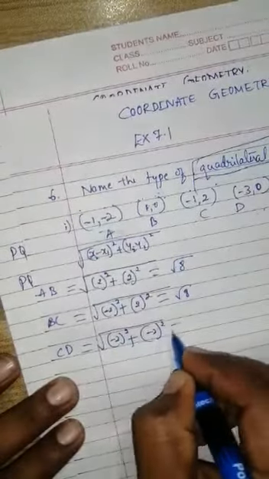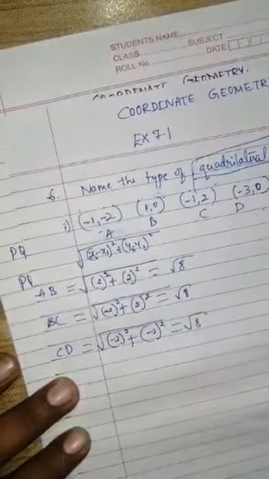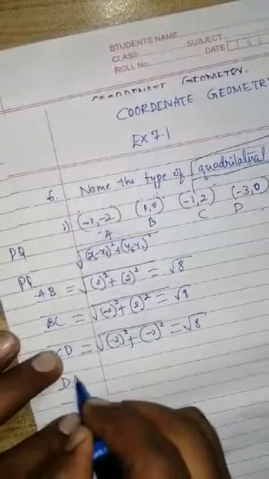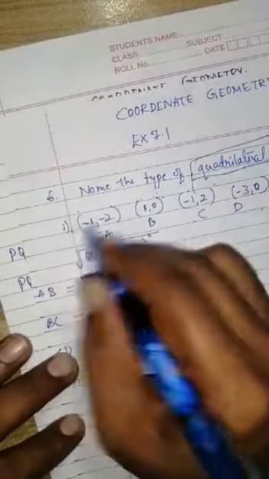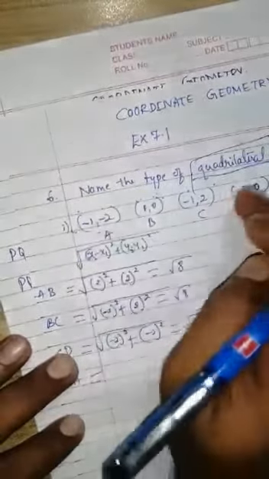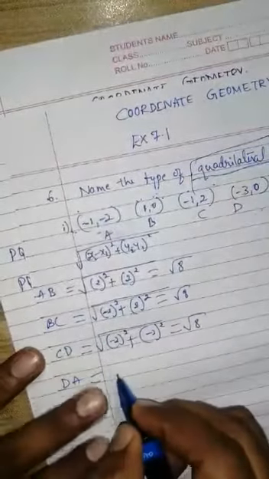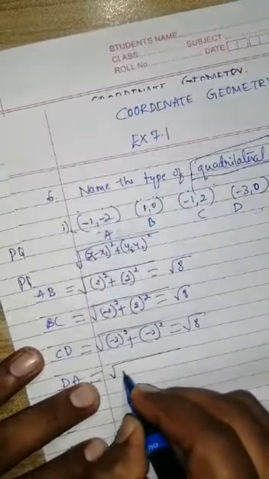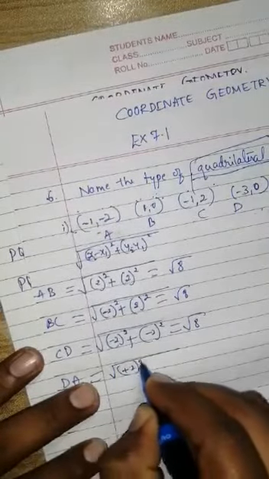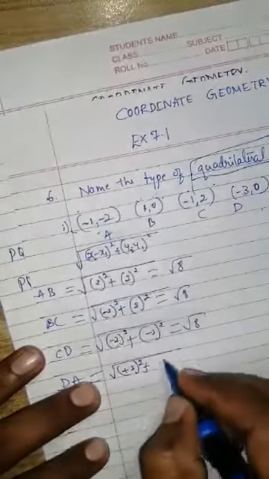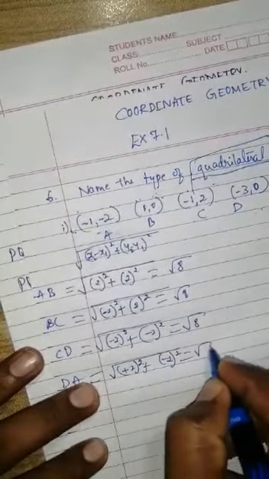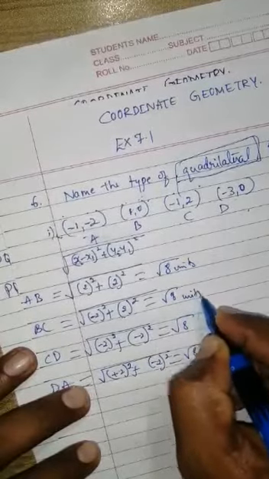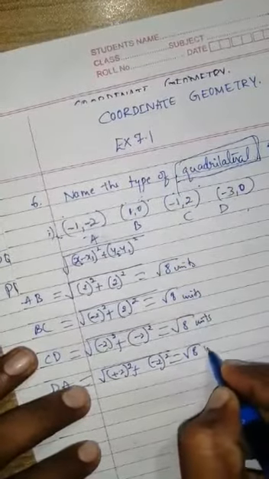Further it becomes root 8. Now DA: minus 1 plus 3, that is plus 2 whole square, plus minus 2 whole square, again root 8. Root 8 units each, so all the sides are equal.